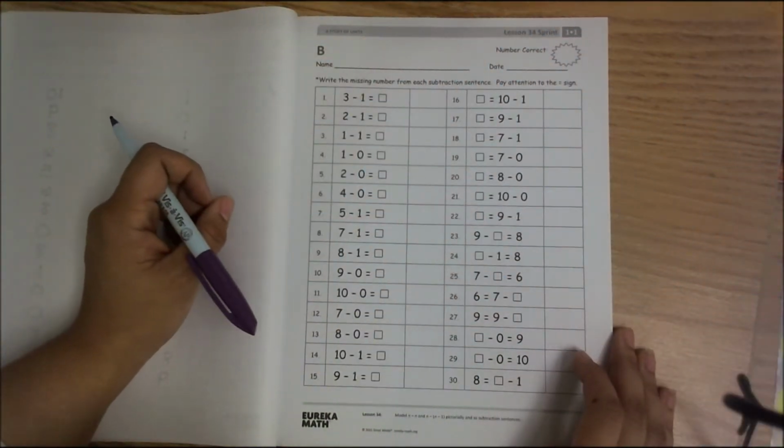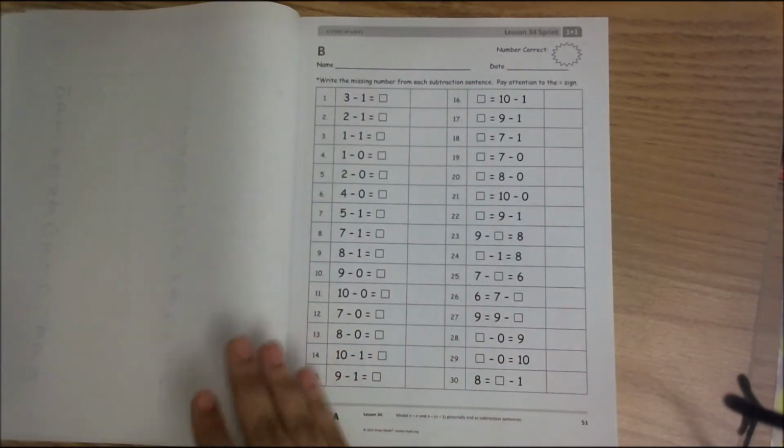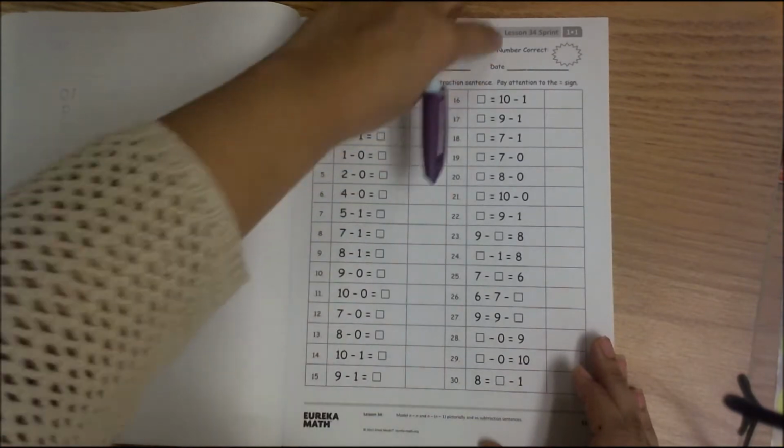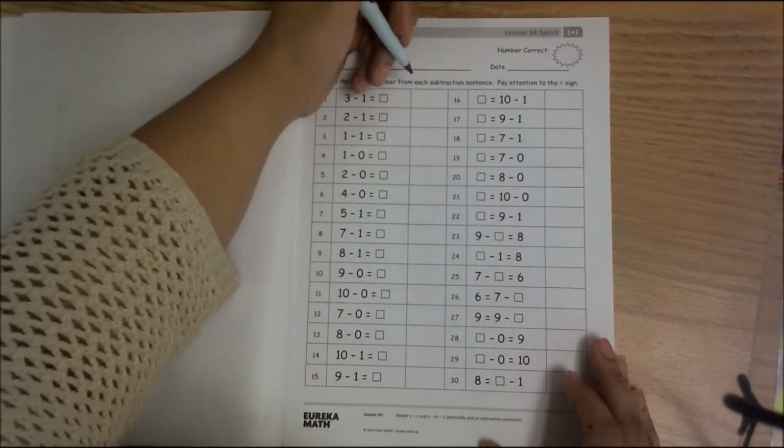Okay, so yes, today's sprint. And the cool thing is yesterday we did this part. So when we're done, if you want, you can go back and check your work. All right, starting at the top, working our way down, and repeat. Paying attention to the location of the equal sign.